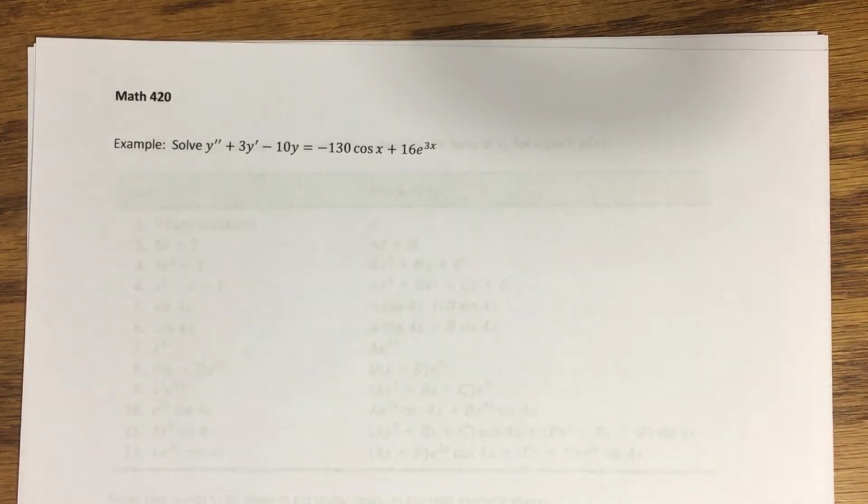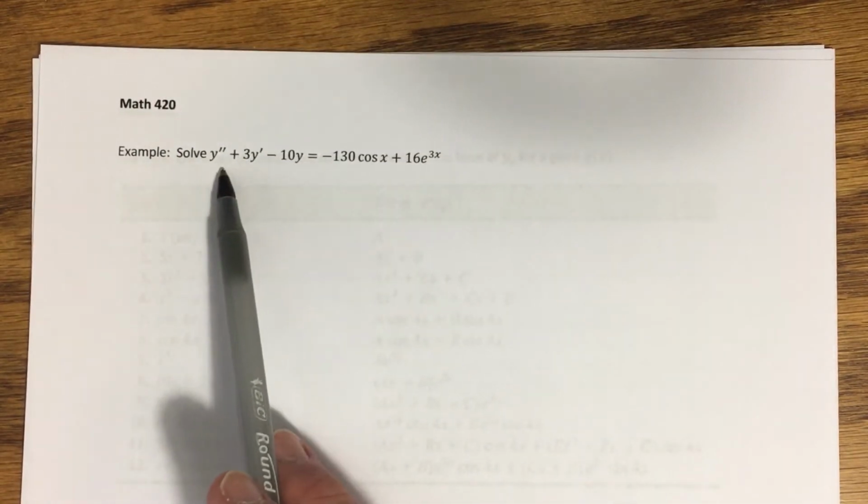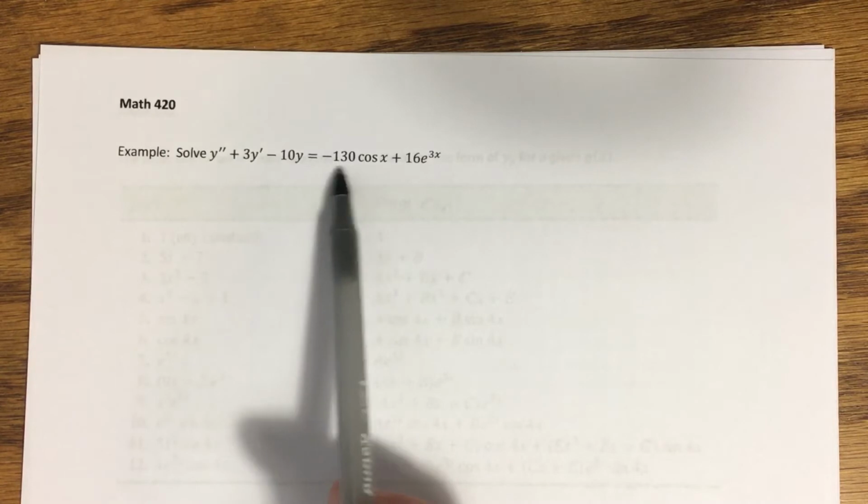All right, so we're going to continue looking at examples for solving these DEs using this undetermined coefficients approach that we've been talking about. In this example, as all of the examples will be, we're looking at linear DEs with constant coefficients, non-homogeneous.